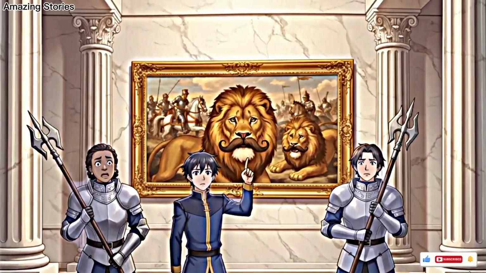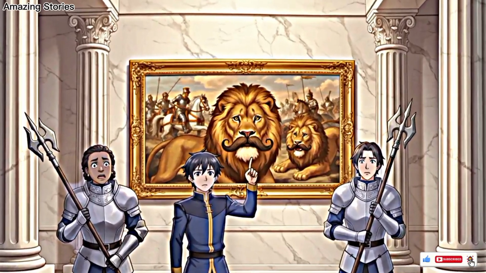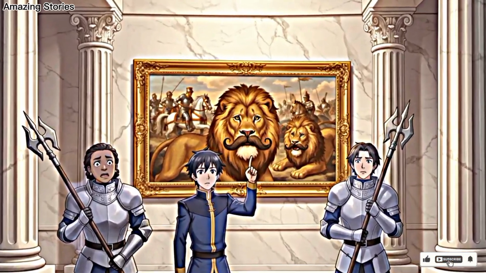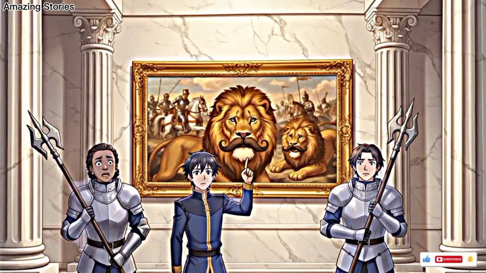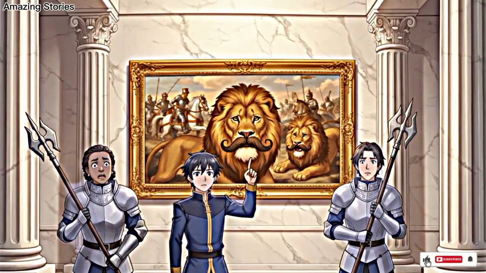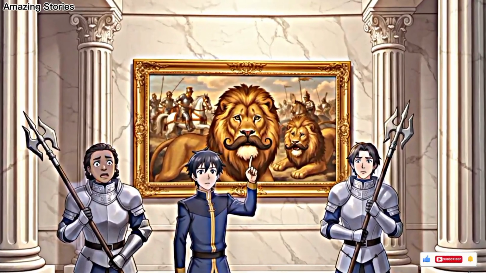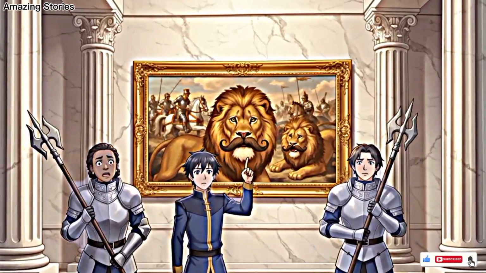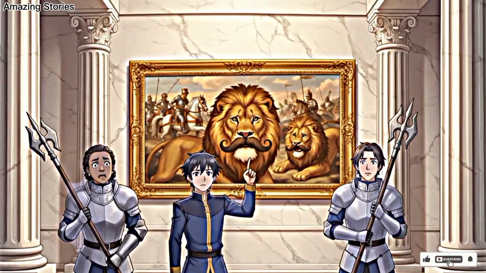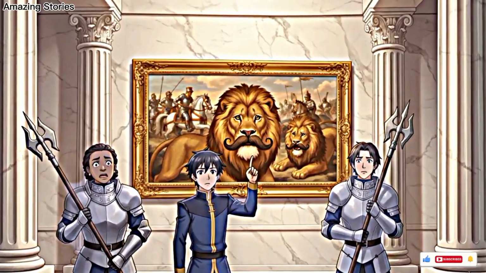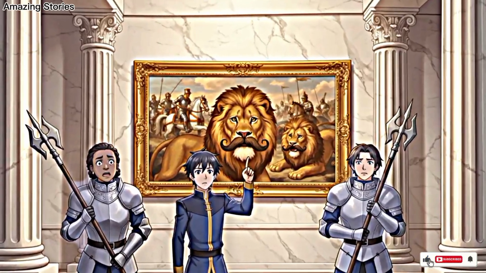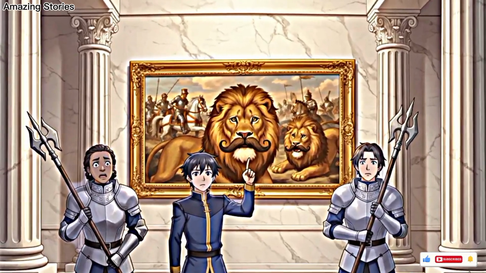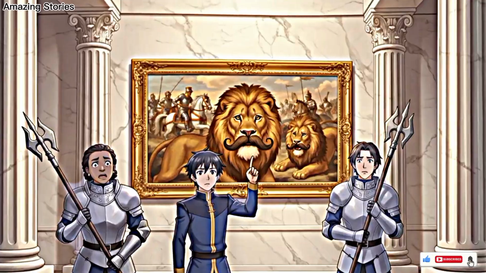While his friends and even the hardened guards are visibly terrified of approaching the royal throne, Kamal casually stops to critique this majestic painting of a lion hunt. He looks at it, notes that the lion looks a bit scared, and earnestly advises the guards to tell the king to fix the lion's mustache. I mean, wow. He effortlessly diffuses the tension of absolute, terrifying power with just pure, unfiltered observation.